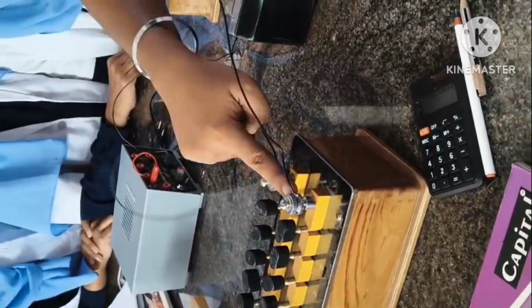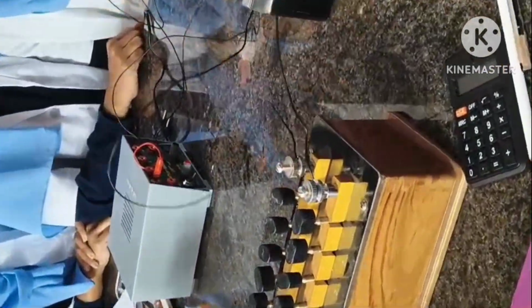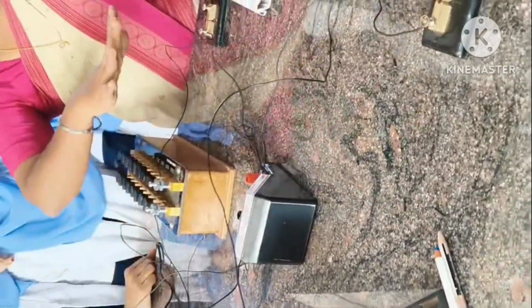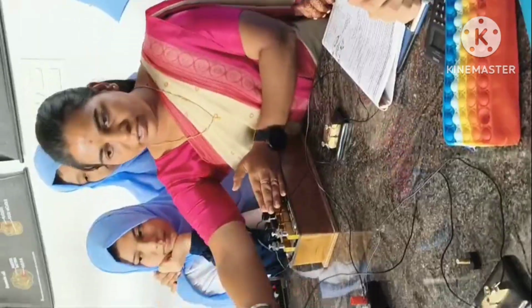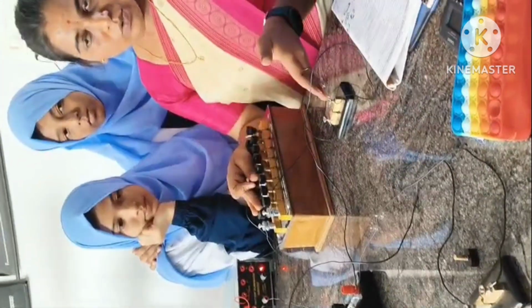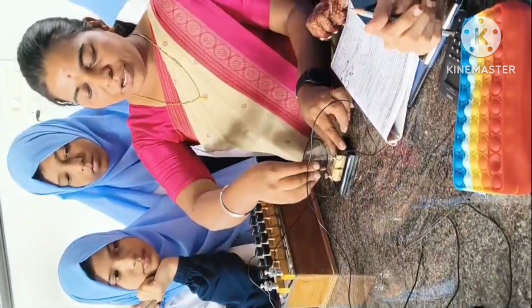The remaining one wire, one end is connected with the plug key K2. This is the connection completed. And small resistance, high resistance side is K1. Okay. So K1 closed, K2 open.